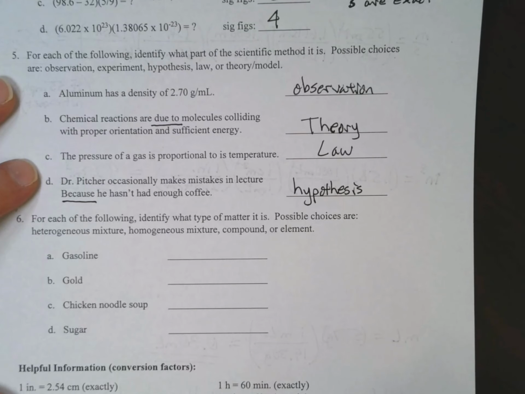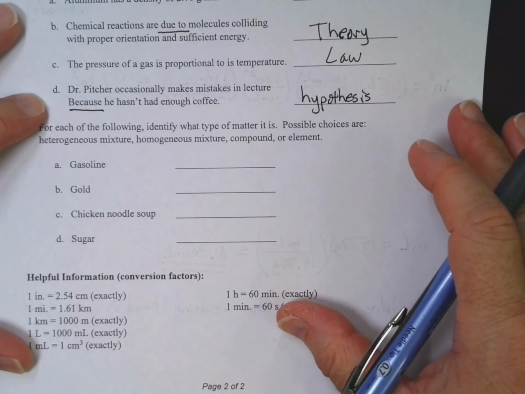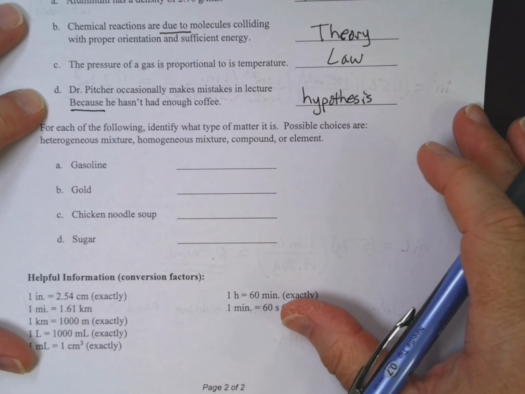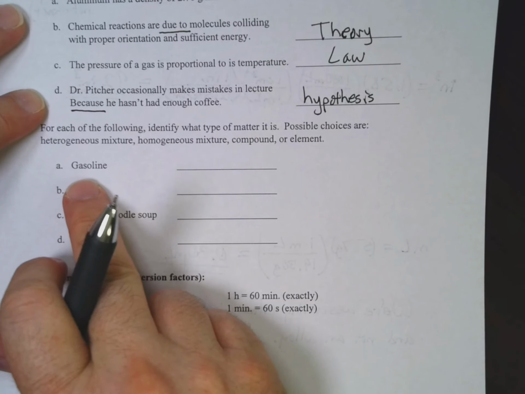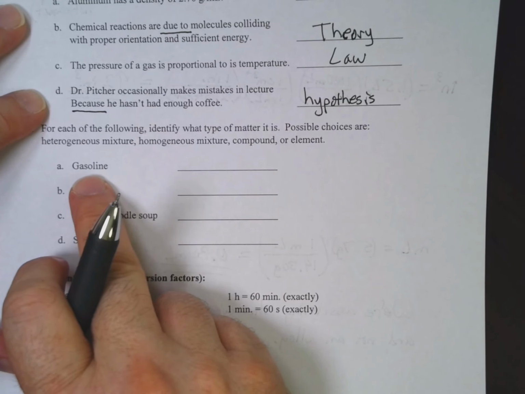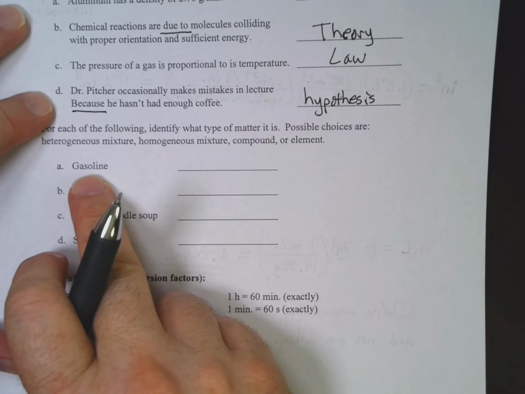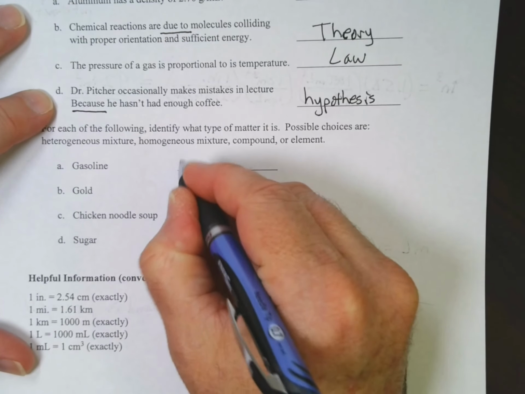All right. Now, last one here. For each of the following, identify what type of matter it is. Possible choices are heterogeneous mixture, homogeneous mixture, compound, or element. Gasoline. Now, you may be tempted to say compound, but the thing is gasoline is more than just octane. There are a bunch of other hydrocarbons in gasoline. So it's a mixture, and you can't separate them easily. It is a heterogeneous mixture.